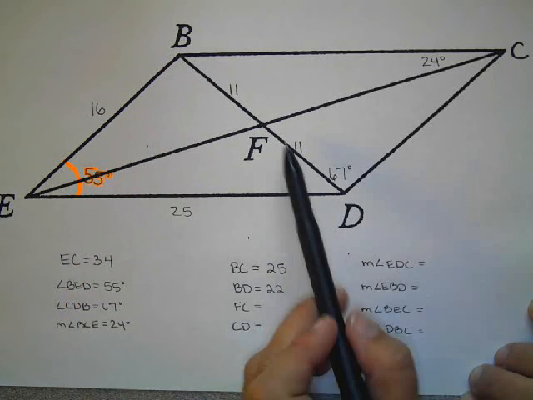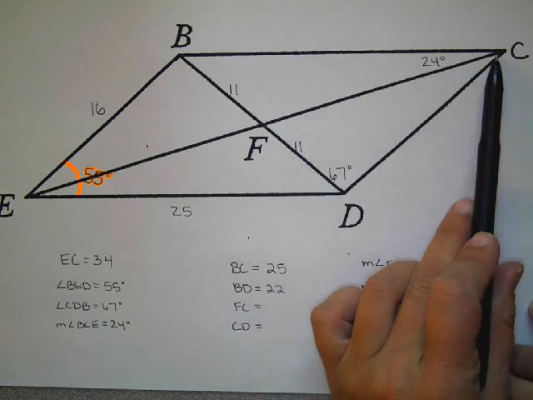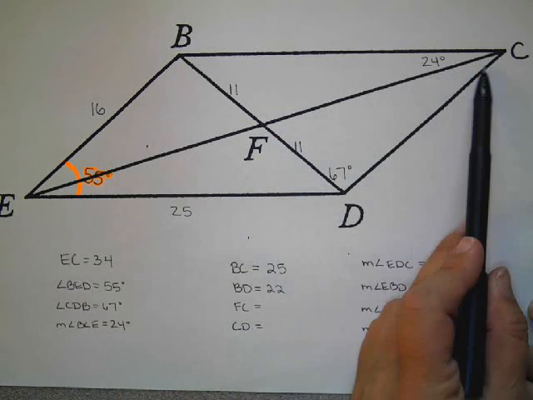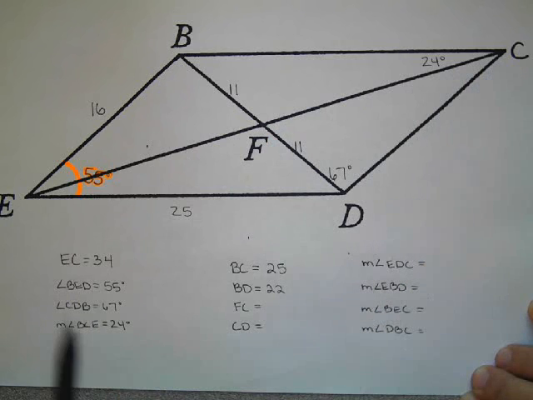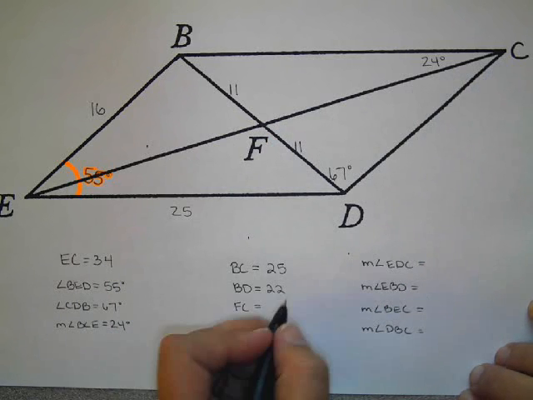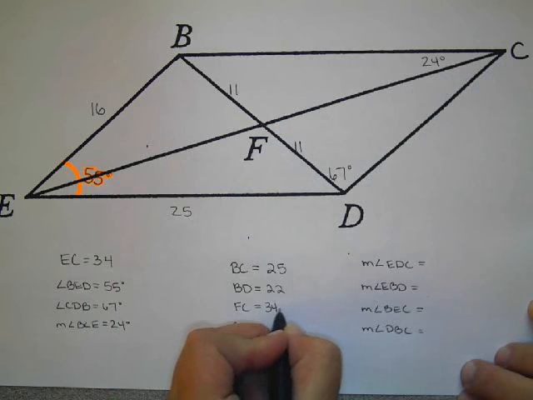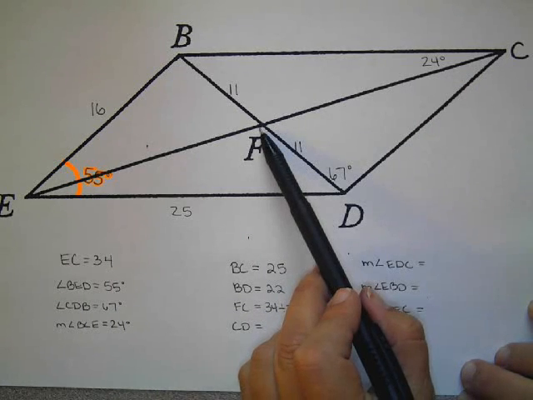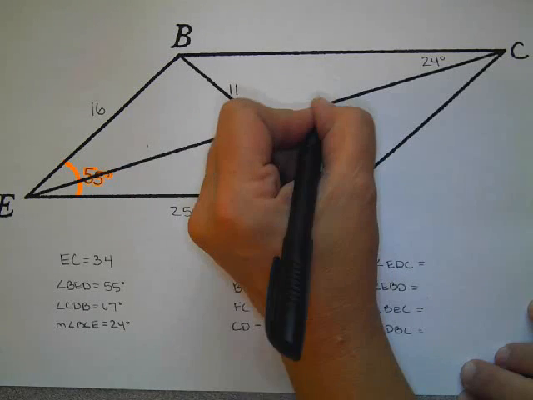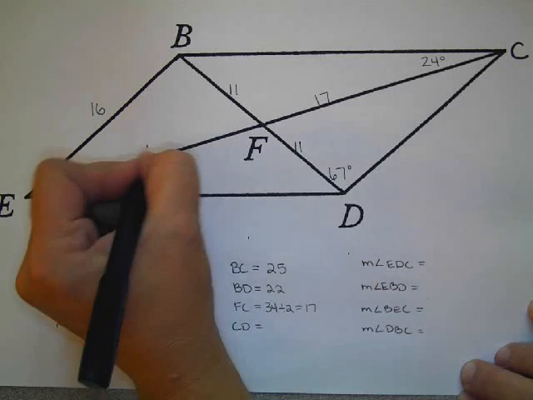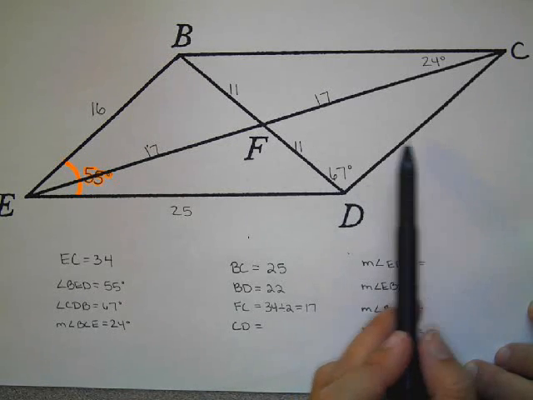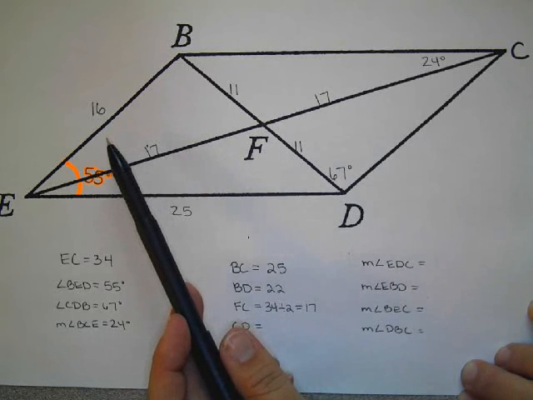From F to C, that's halfway along the diagonal EC. And we know that EC is 34, so half of 34 is 17. So from F to C, that's half the diagonal. So we can put 17 here and there. And then CD, this side is opposite BE, so this is 16.